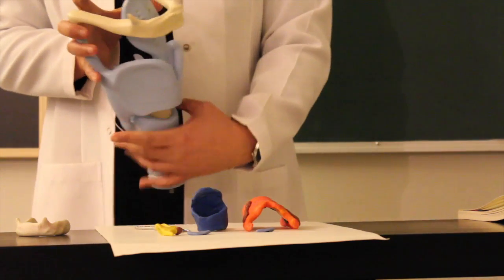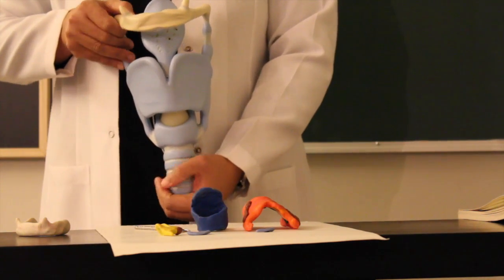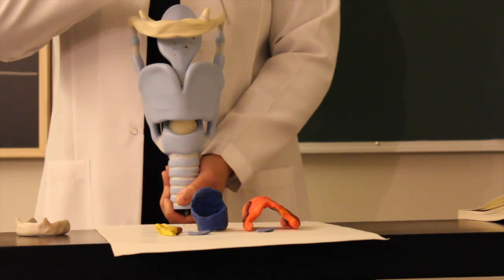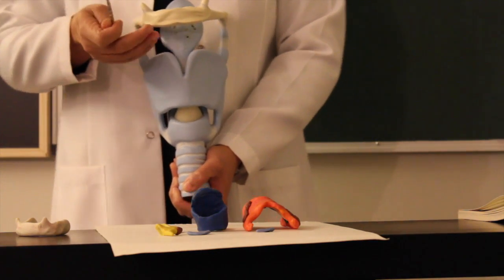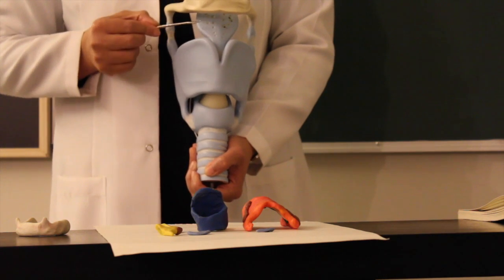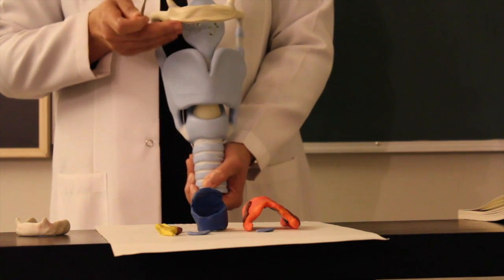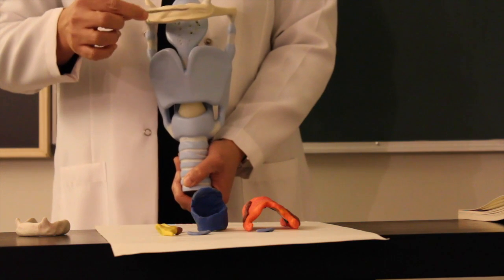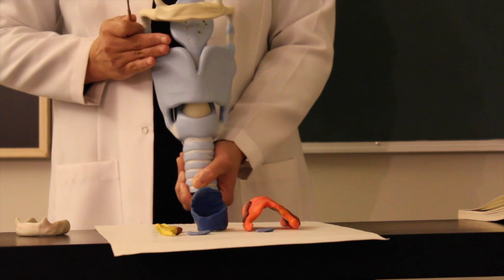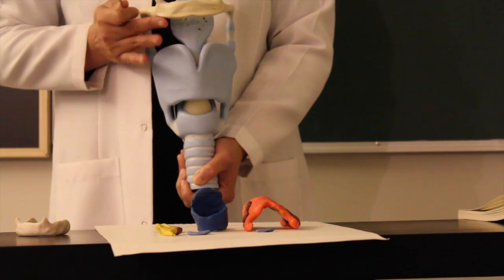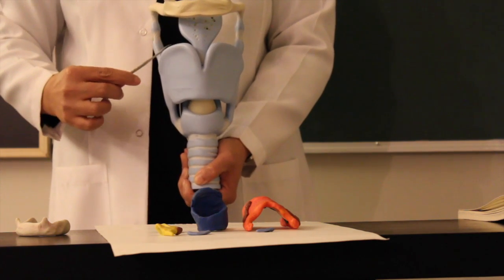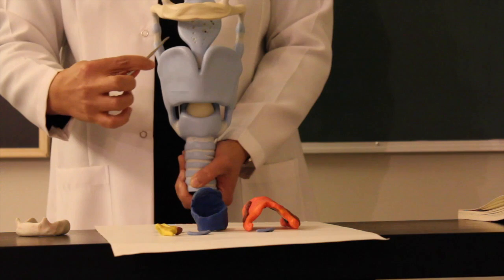Here is a model of larynx. As you can see, this is our hyoid bone, U-shaped, lying below the mandible, and by the way, in this model there is no membrane visible, but we have to imagine that there is a thick fibroelastic membrane present between the inferior border of the hyoid bone and the superior border of the thyroid lamina, okay?